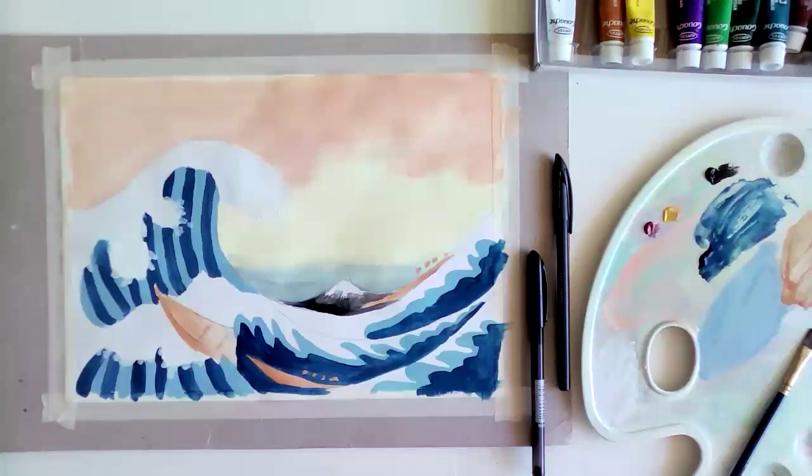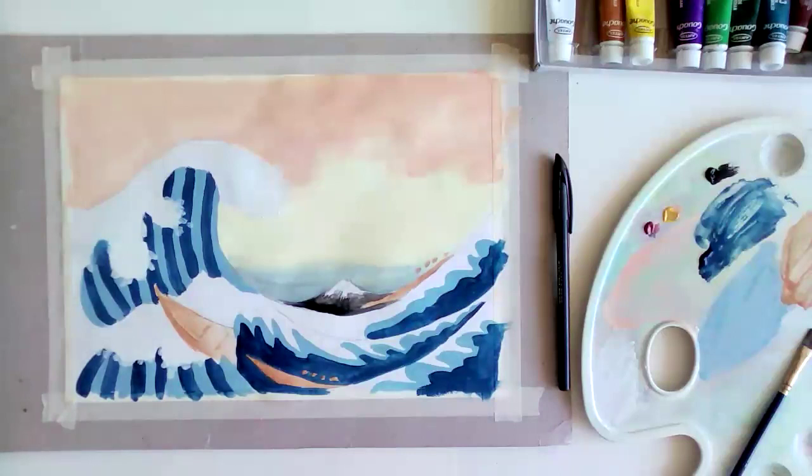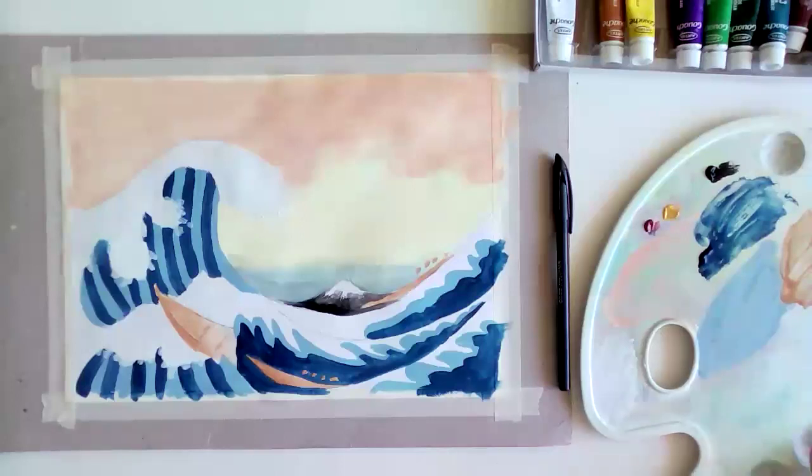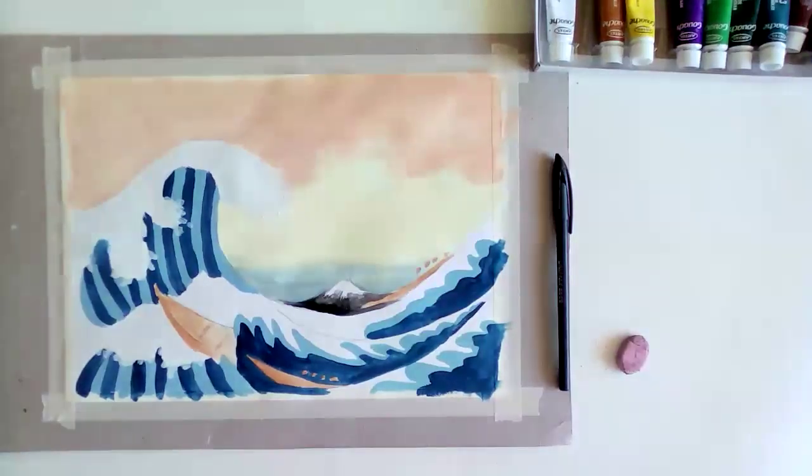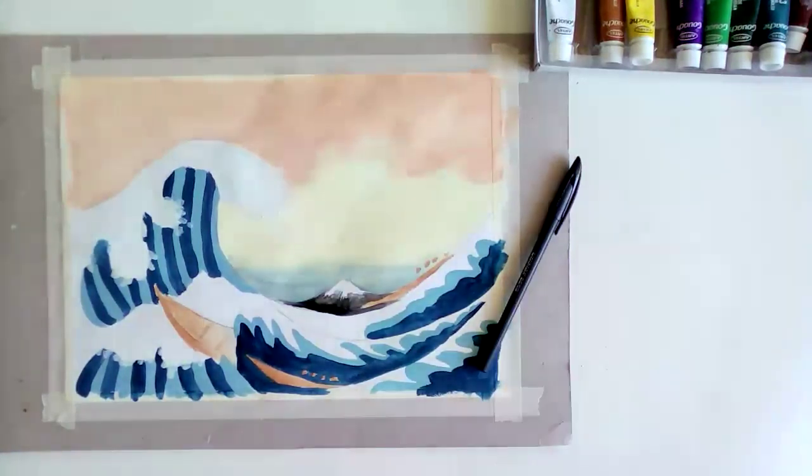Good job today. So let it rest. Then when we go with the black ink, it's dry. Cool, and very well. You did what I was talking about, tones of the sky.